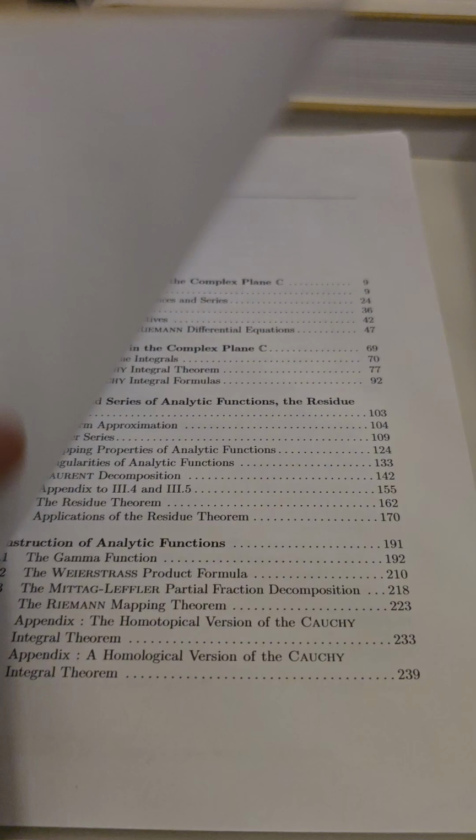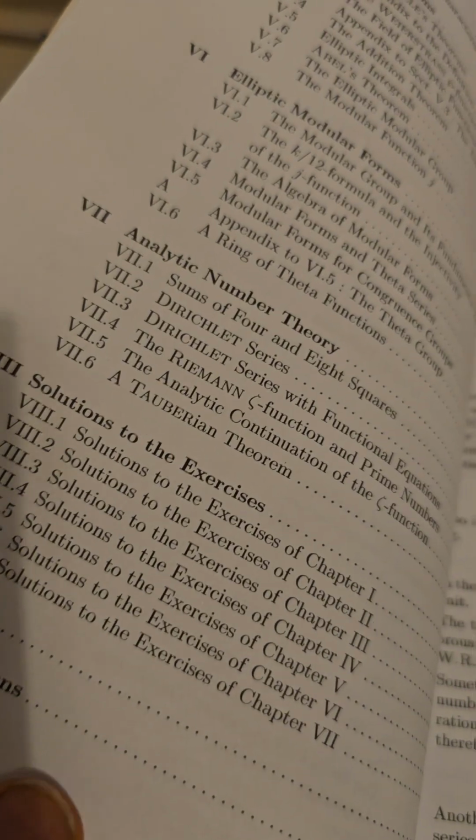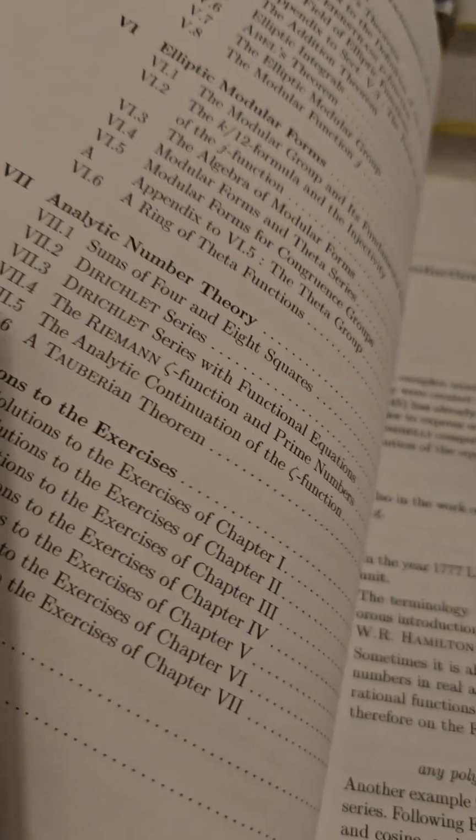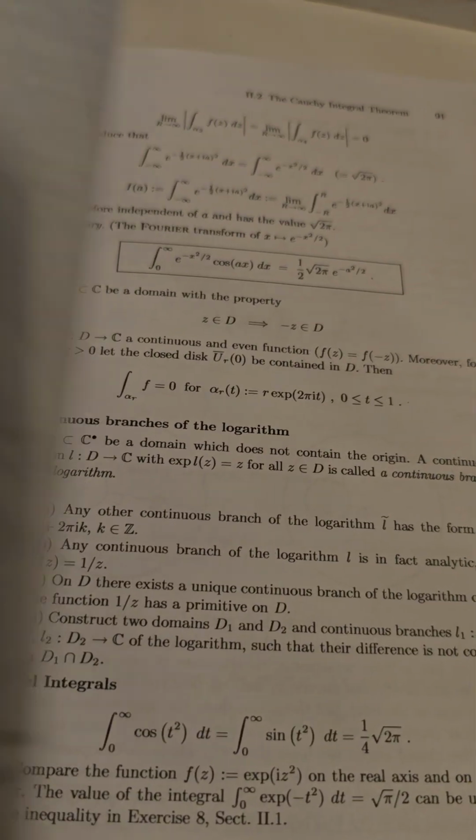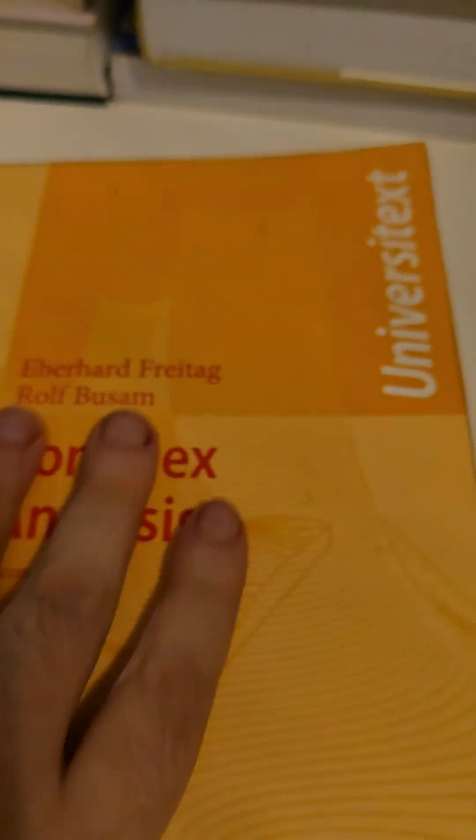Here's the book I usually recommend for complex analysis, Freitag and Busse. It's nice because it starts with complex analysis and it ends with analytic number theory and elliptic modular forms. It has a sequel, Complex Analysis 2, which I also have and which I might show later. But if you want a first book for complex analysis, this is really the one you want to go with. It's the one I'd recommend.